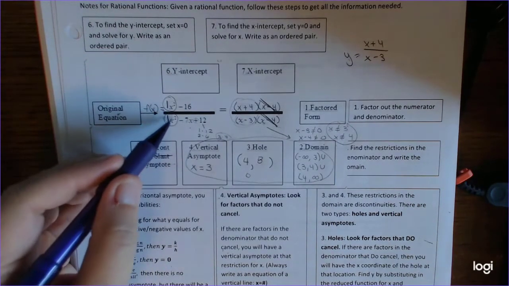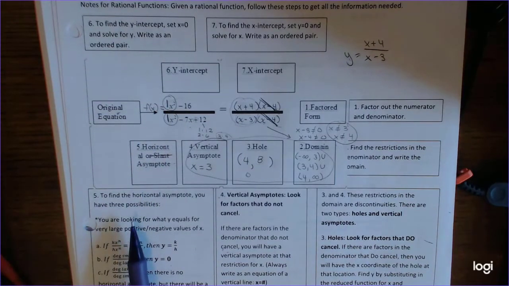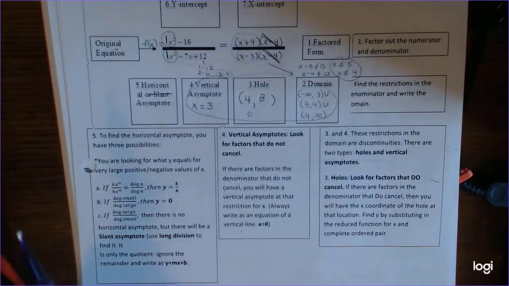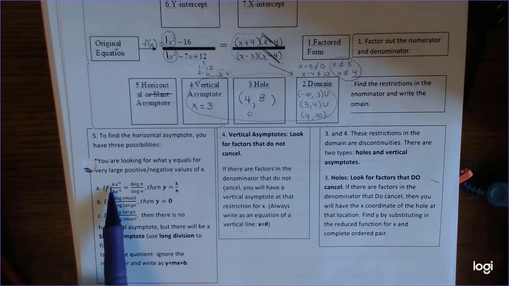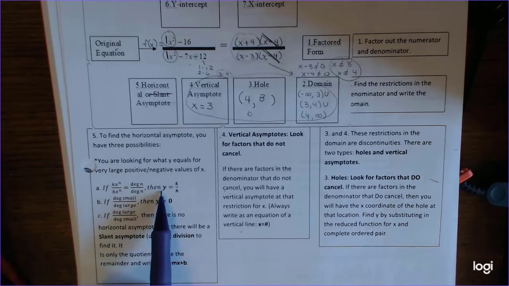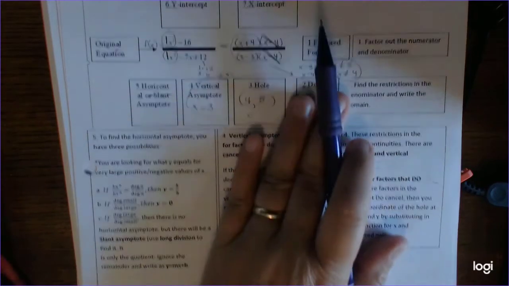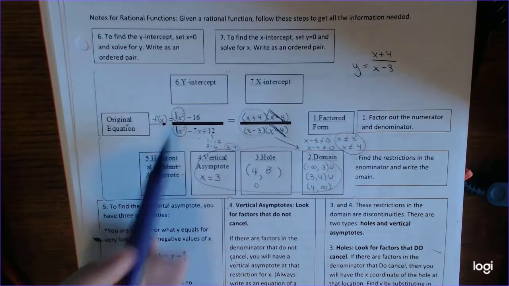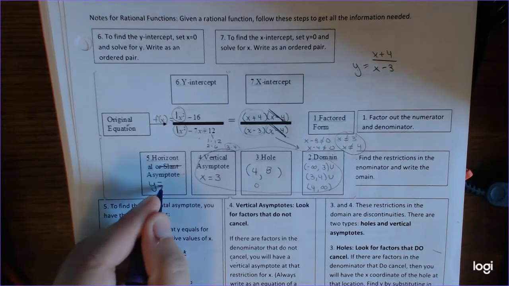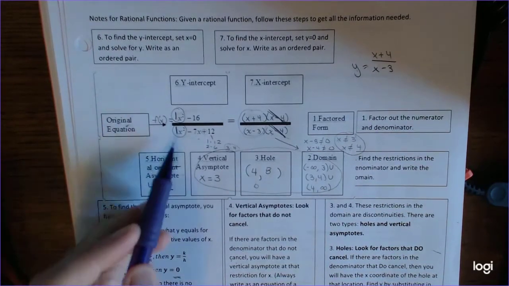So this has the same degree. All right, so if you're looking for the horizontal asymptote, I wrote it all out here. If you've got the same degree n over degree n, see that n and n, then the horizontal asymptote is just going to head towards this k over this h. All right, so that's what we have here.